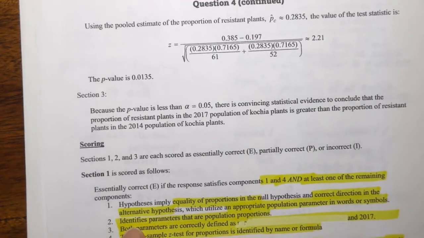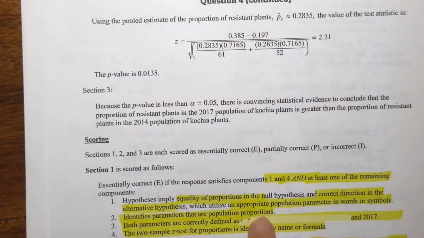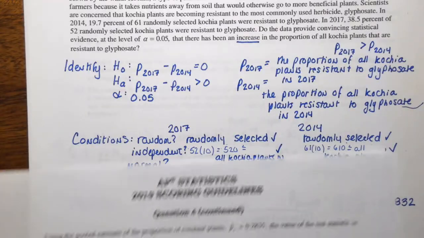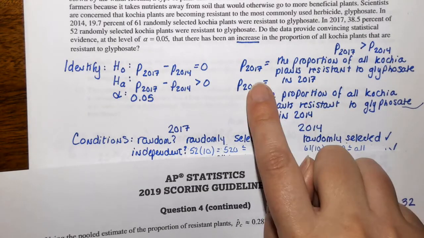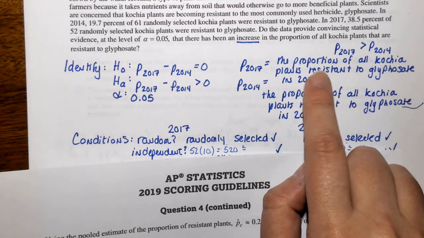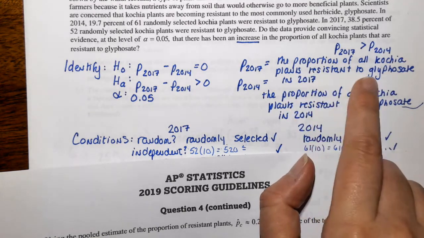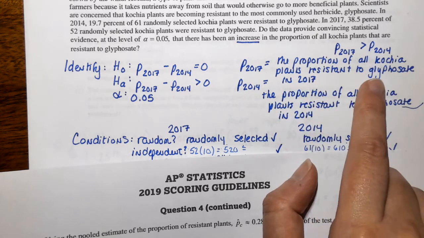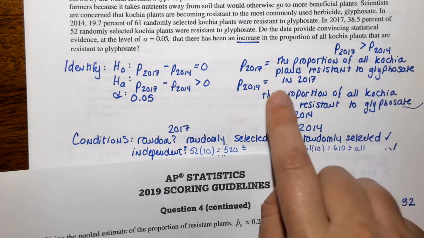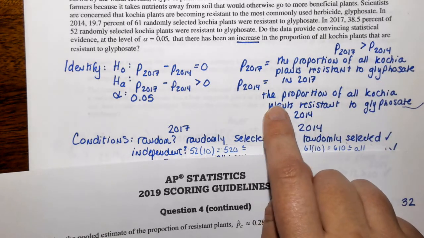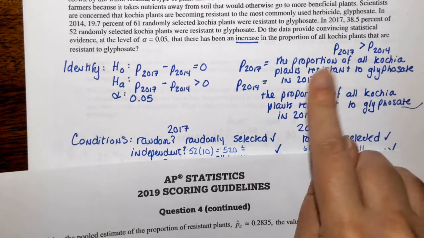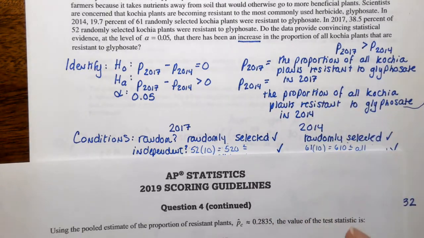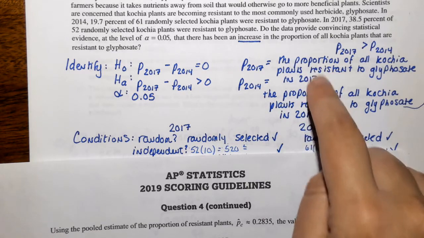Number 2, identifies parameters that are population proportions. Okay, so I did that over here. P 2017, the proportion of all plants resistant to glyphosate. Okay, so there's my definitions.